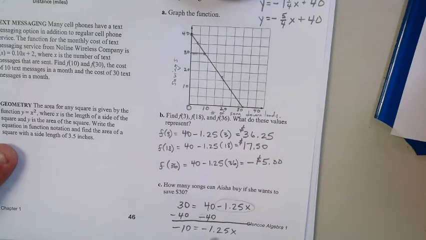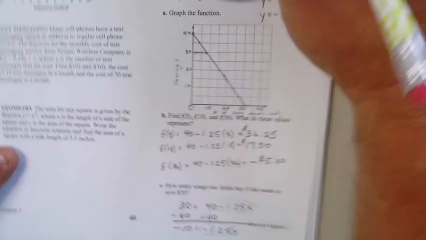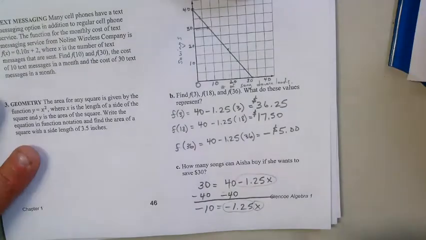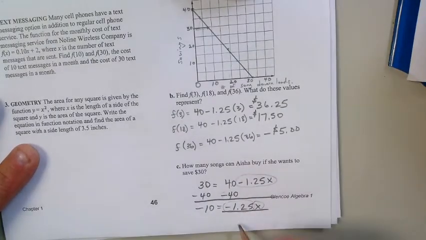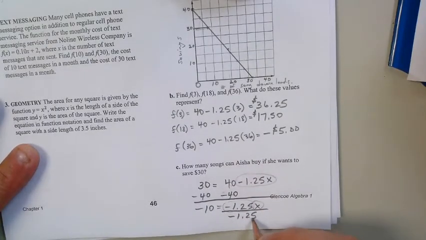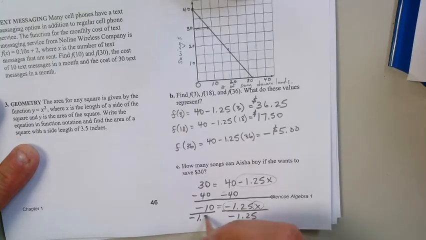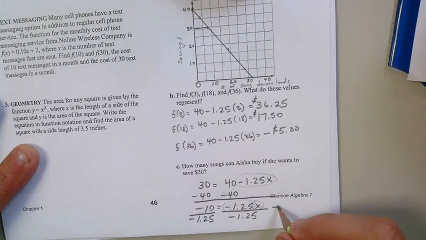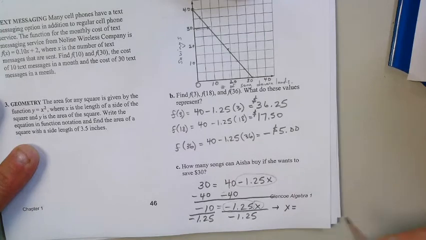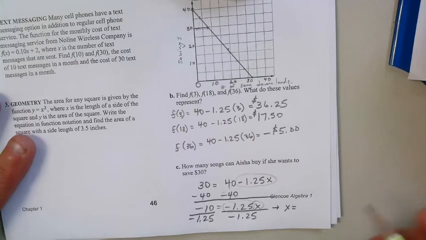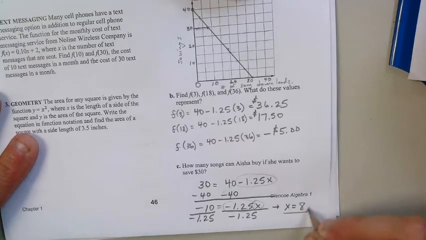Well, if I go through this operation, negative 1.25, what's it doing to the x? They're multiplying. So I'm going to do the opposite of multiplication, which is division. I'm going to divide by negative 1.25. So in the end, x is going to be equal to 8 songs, okay?